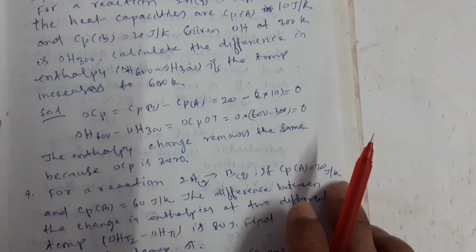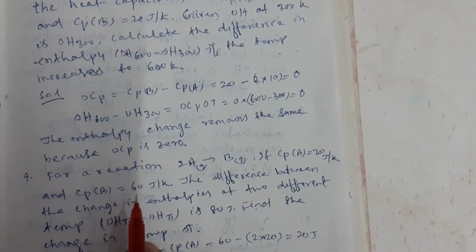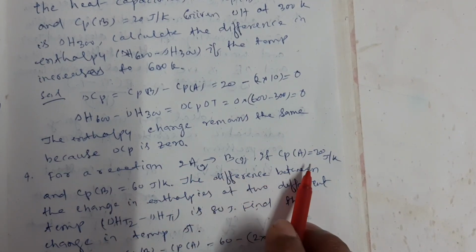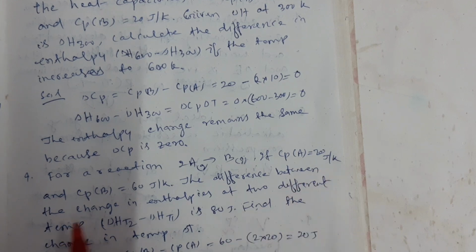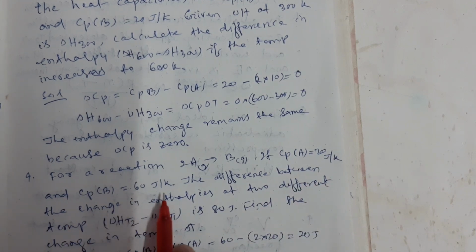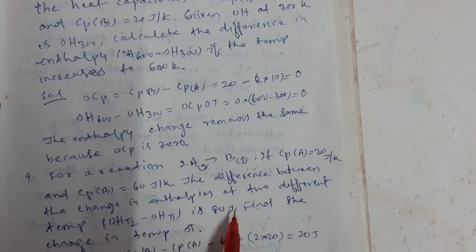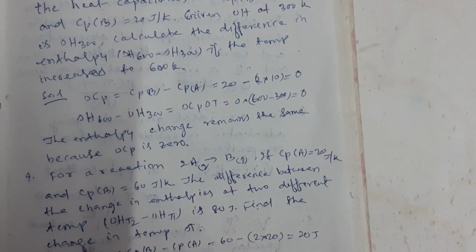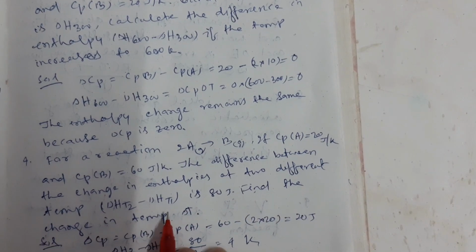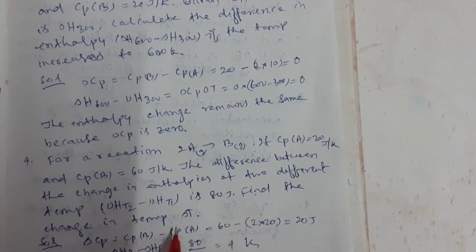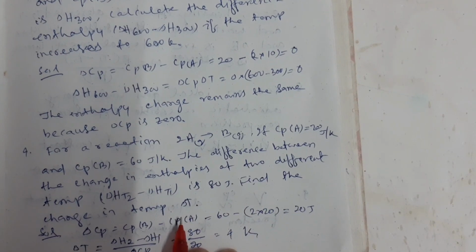Another problem I will explain. For a reaction 2A to B, if CpA is 20 joule per Kelvin and CpB is 60 joule per Kelvin, the difference between the change in enthalpy at two different temperatures, ΔH2 minus ΔH1, is 80 joule. Find the change in temperature, that is ΔT we have to find.